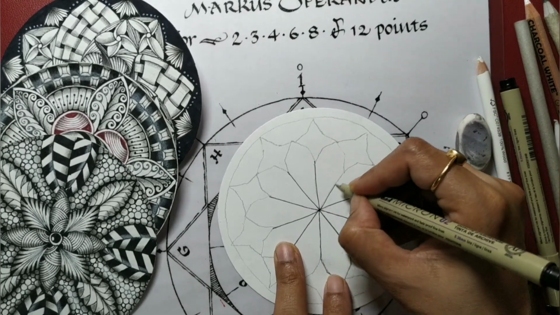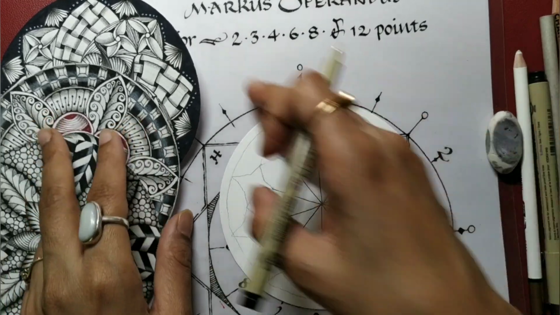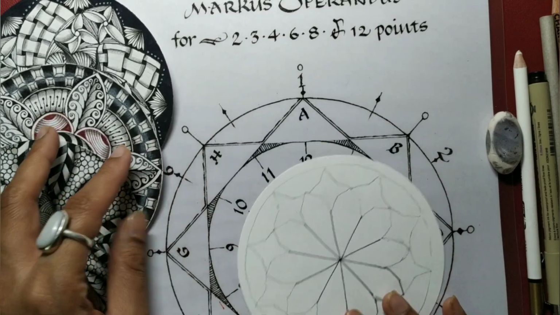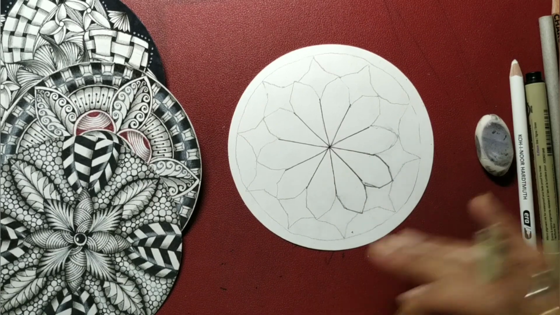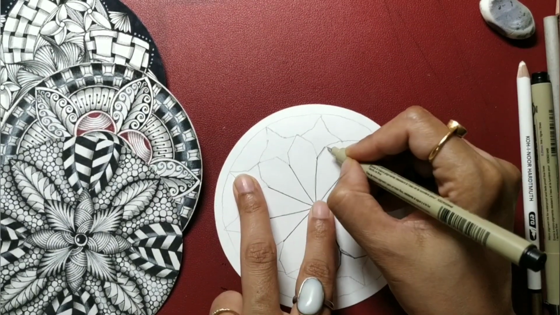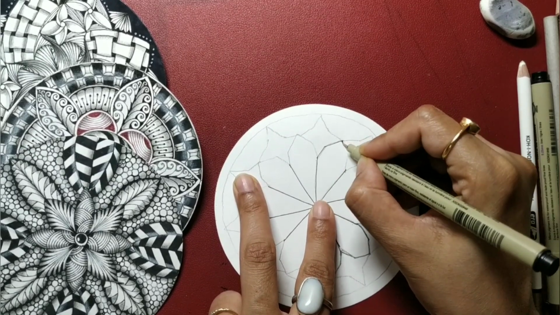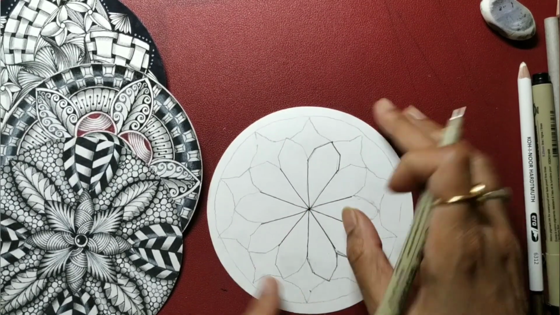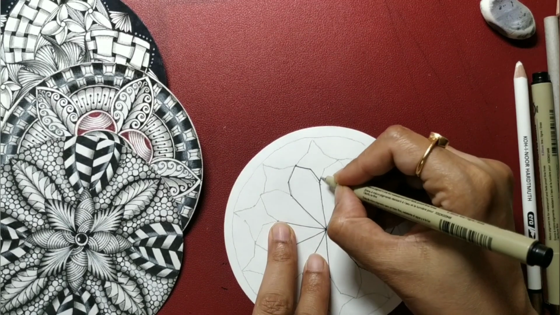We didn't really use the markers today, but if you want you can mark those 10 points and then go ahead and draw the flower. It is entirely up to you. If you want to use the markers, you can do that. I'm first going to ink this petal shape, nice beautiful shape.